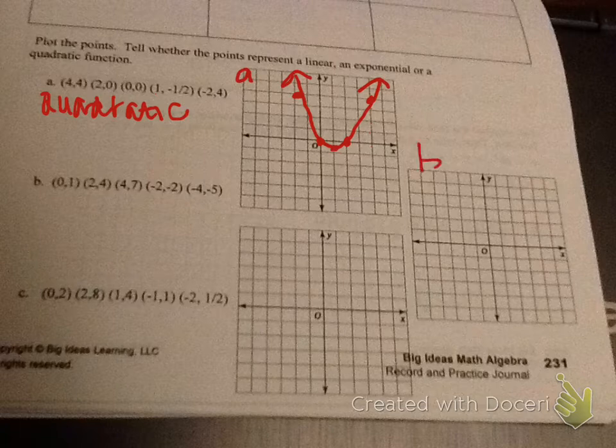I'm going to use this one for graph B. So 0, 1, 2, 4, 4, 7, negative 2, negative 2, negative 4, negative 5. And that one's clearly linear.